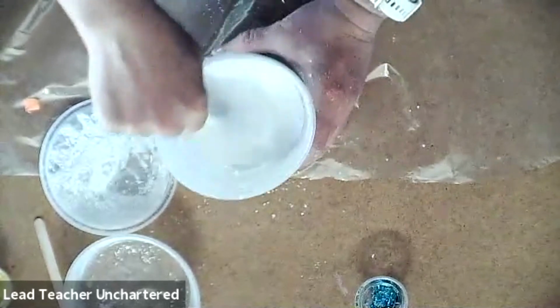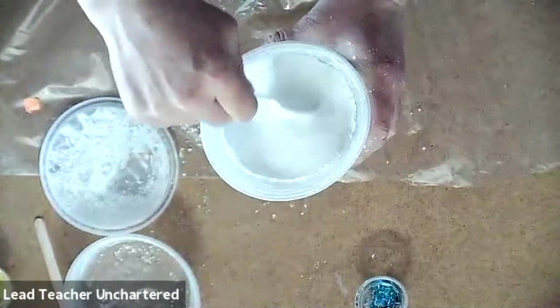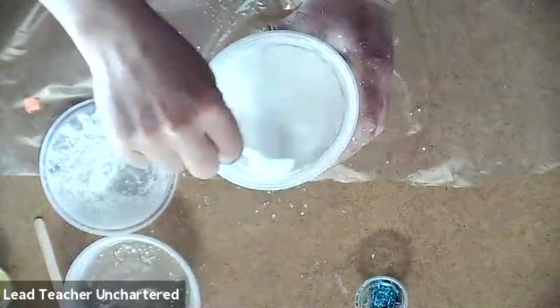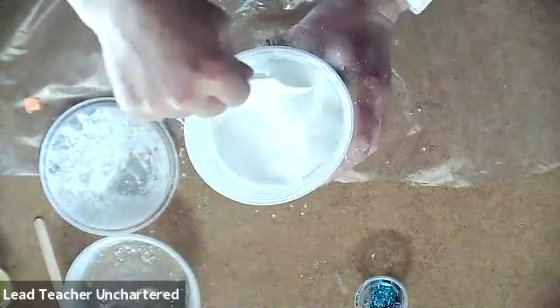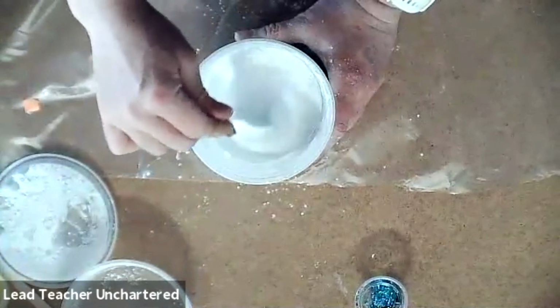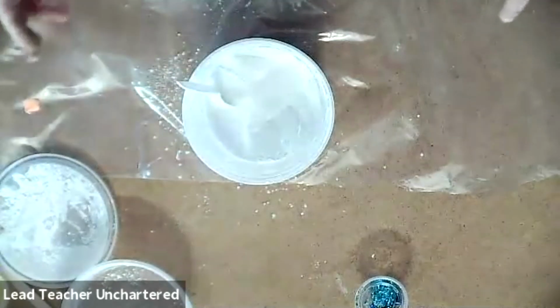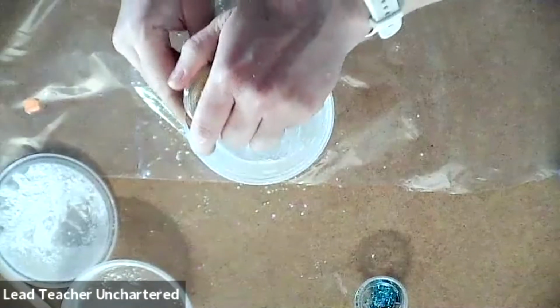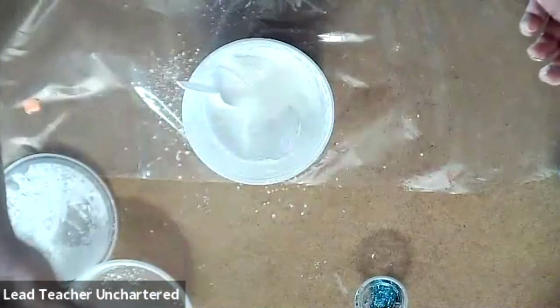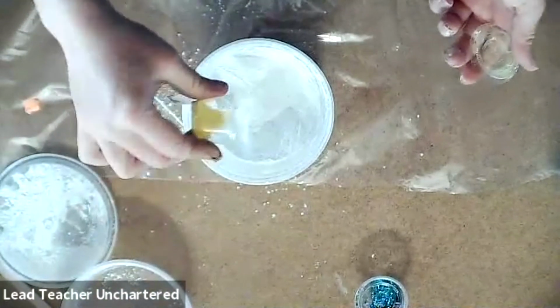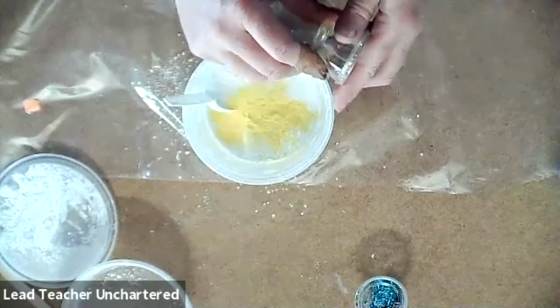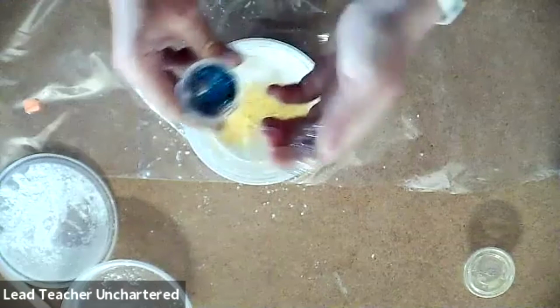All right, so mine looks pretty evenly mixed. Can you see that? Very cool. All right, now, are you ready for this? Go ahead and add your powder and your glitter. This is chalk powder, and it's going to turn it into a pastel color like the one you're working with. Whatever you want. So add the chalk powder, it's just chalk, and the glitter.